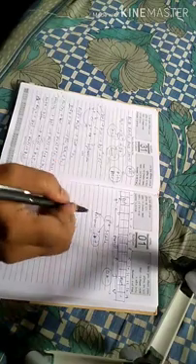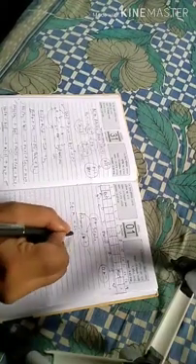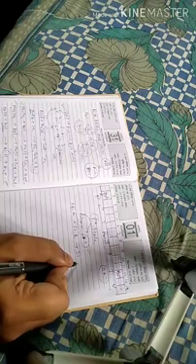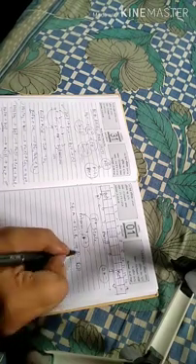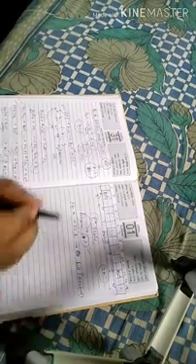So let's write here. Suppose strong acid plus strong base, the salt will be neutral. Salt will be neutral. Got it?